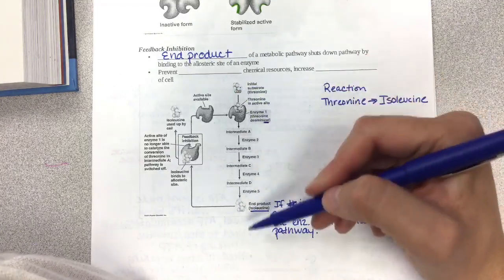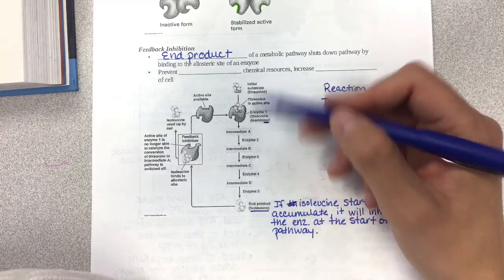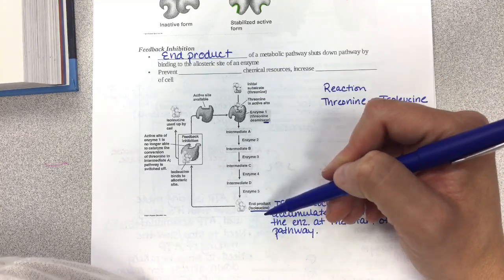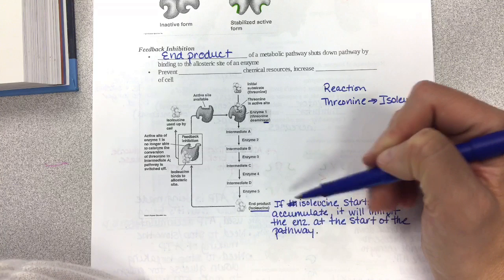So let's say that you need isoleucine, so you keep making isoleucine, and then all of a sudden you don't need it, and it begins to accumulate and build up.